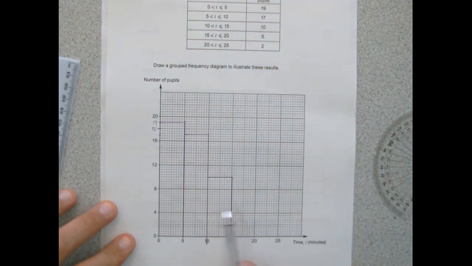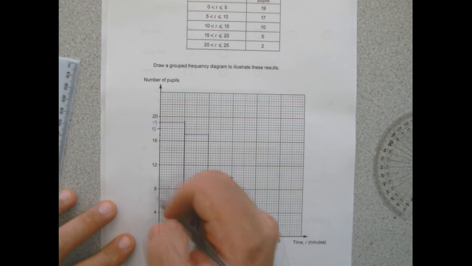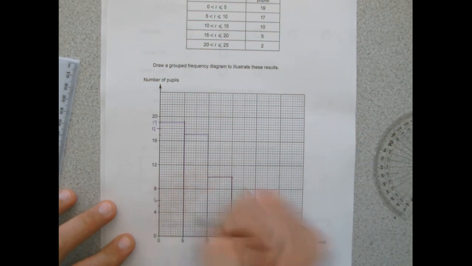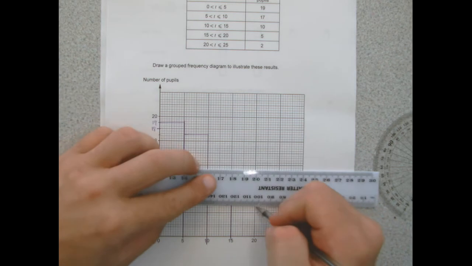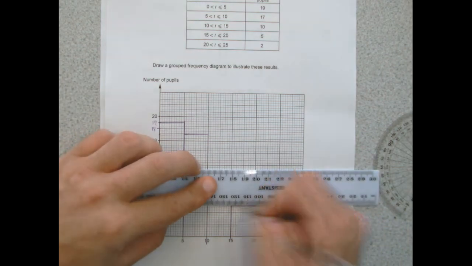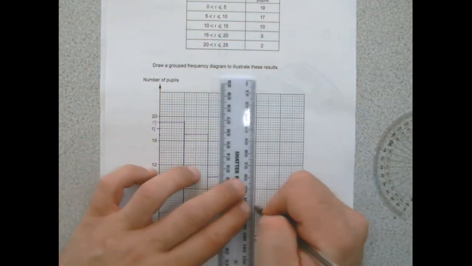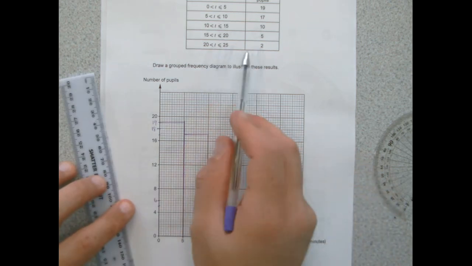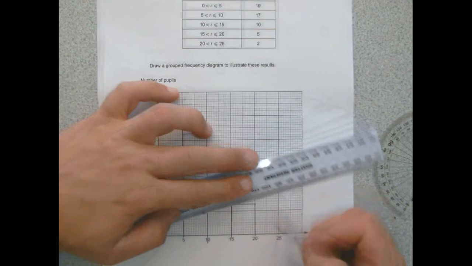You've then got 5 pupils, 15 to 20. So for 5, 4 is there and 8 is there, 6 is in the middle, so 5 will be here, in between 4 and 6. And then the final bar will be 20 to 25, where there's 2. So 20 to 25 will be 2.